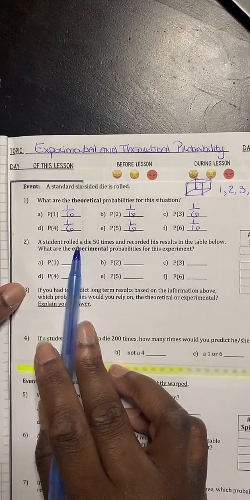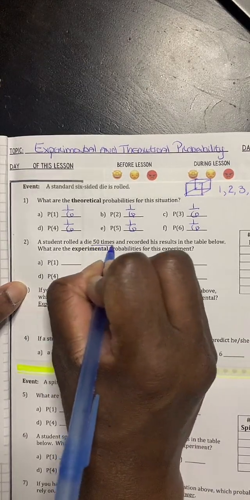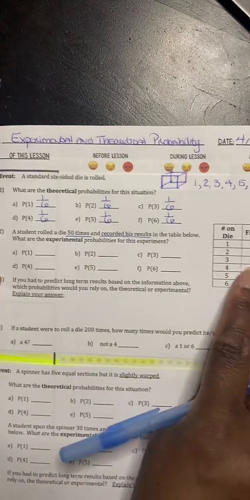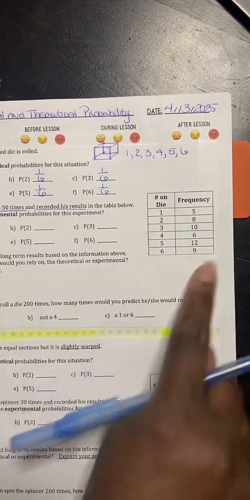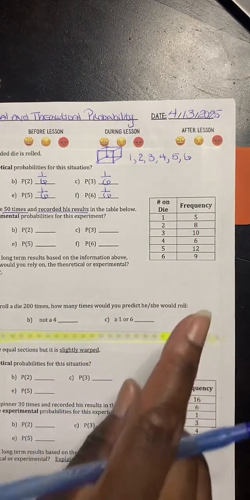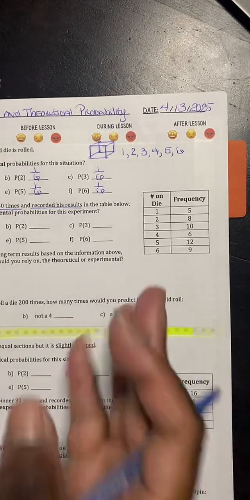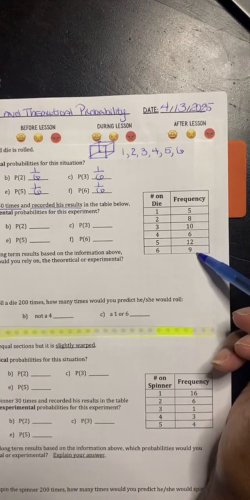Now, a student rolls a die 50 times, records the results, and puts them in this table. That is an experimental probability, because the student sat down, got a die, rolled it 50 times, and recorded what he or she got from those rolls.